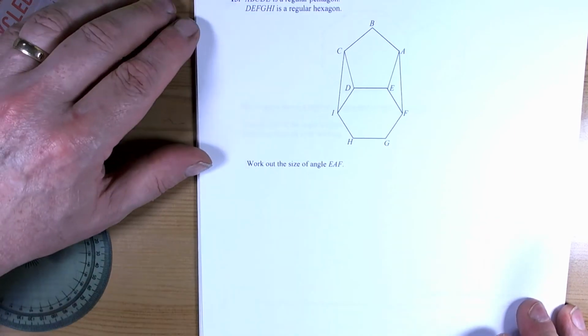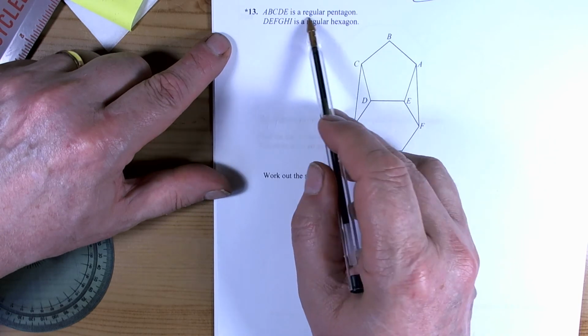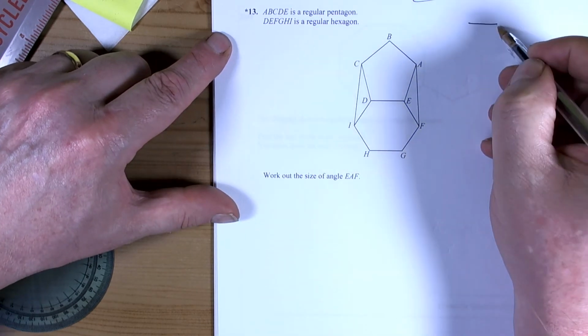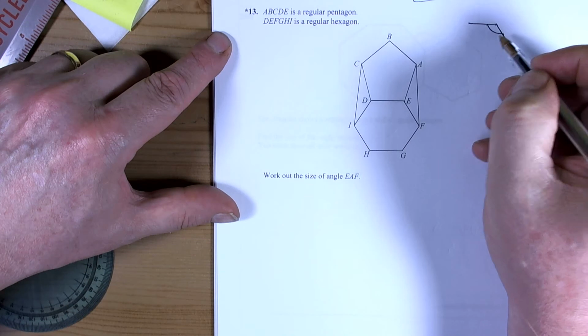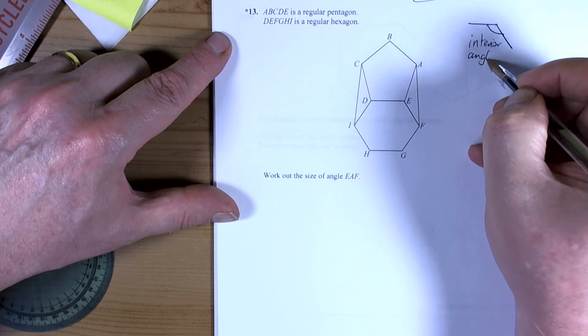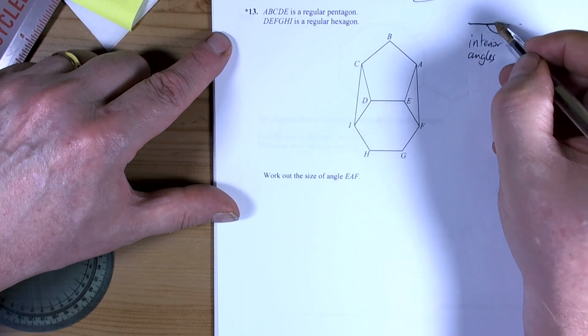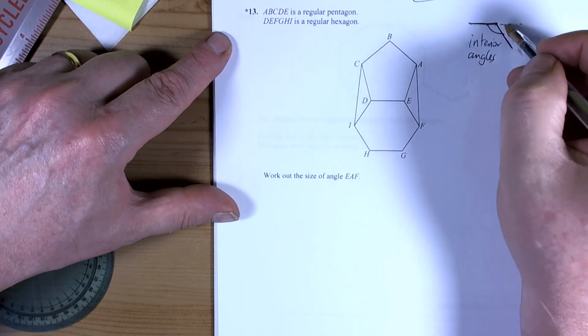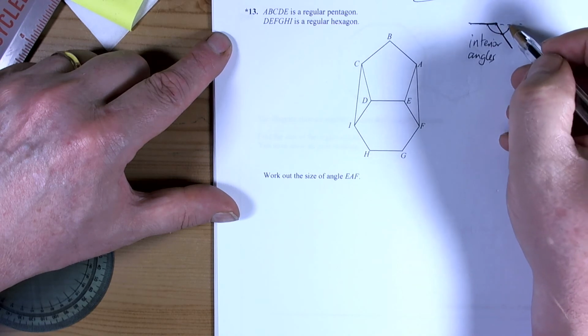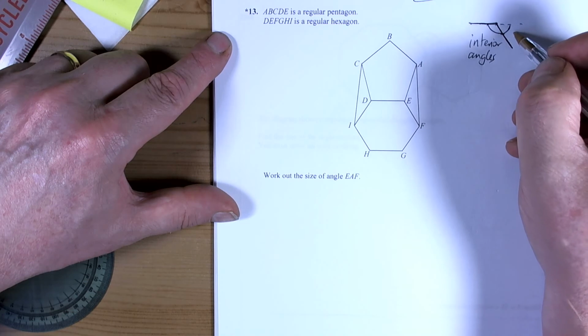Okay, so this question talks about polygons, and it's mentioned the word pentagon, hexagon, it's mentioned the word regular. So all the time when we see questions on polygons, we should be thinking of interior angles and exterior angles. And remember, the interior angle is formed by two straight edges of the polygon, because the polygon is a straight-sided shape, and the exterior angle is by extending one of the edges and making 180 degrees with the interior angle.